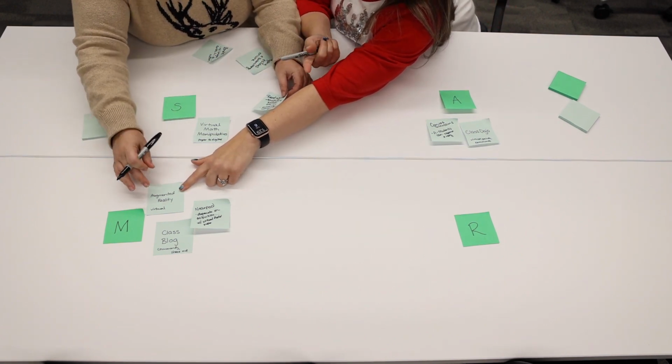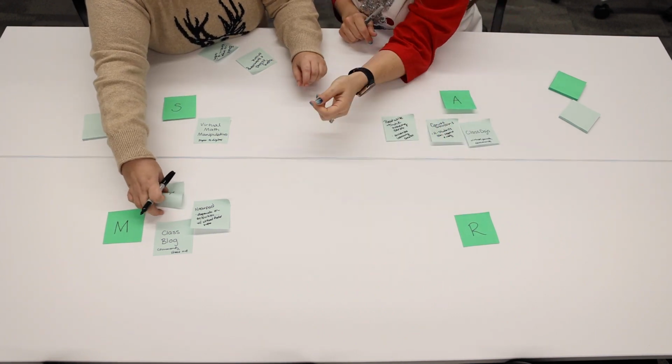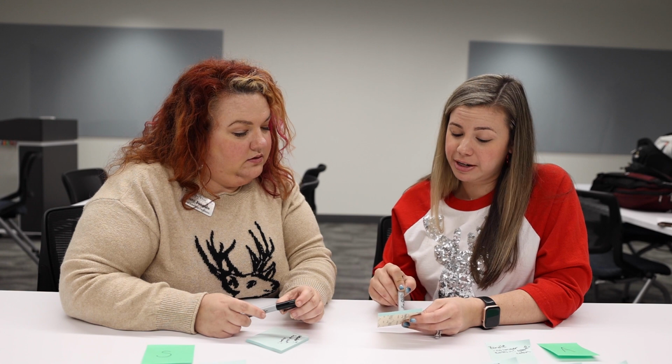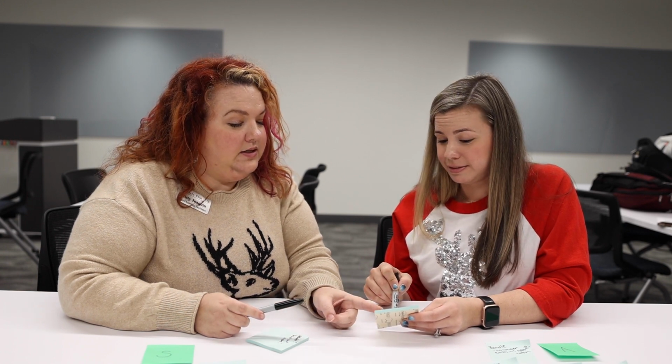Some questions you may want to consider are, why did you put that there? Do you agree with where I placed this sticky? I noticed that you put that sticky here, but I wonder if it could be on another level. I'm really struggling to place this activity. What do you think?